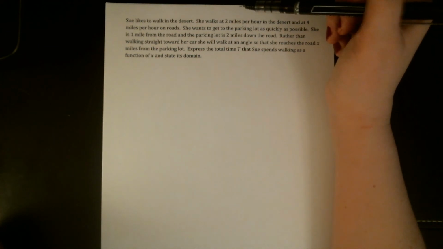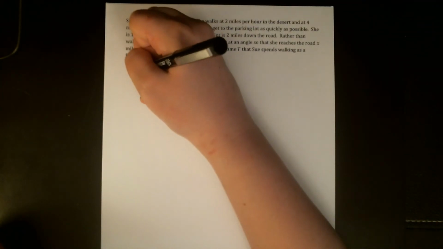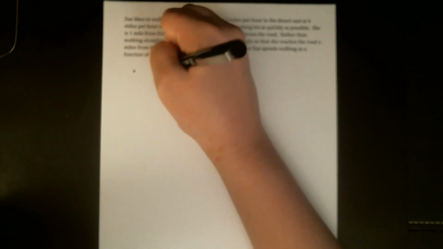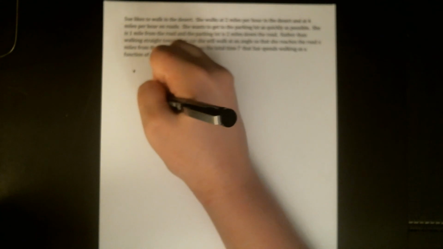Okay, so we have someone walking in the desert, and the situation can change. This situation is a little silly, but the picture and the general idea of the setup stay the same, even if you change the story with it a little bit. So she likes to walk in the desert. She's able to walk 2 miles per hour when she is in the desert, and 4 miles per hour when she's on roads. She is trying to get to the parking lot as quickly as possible.